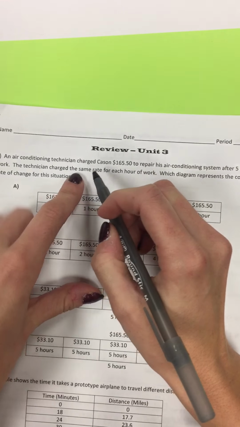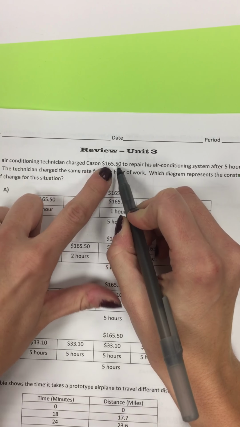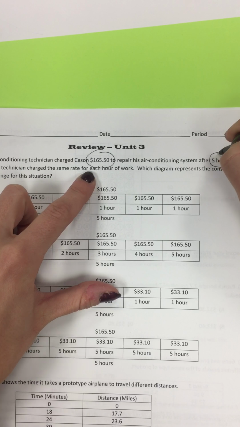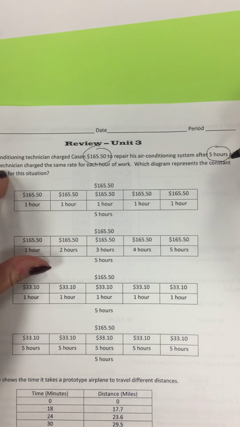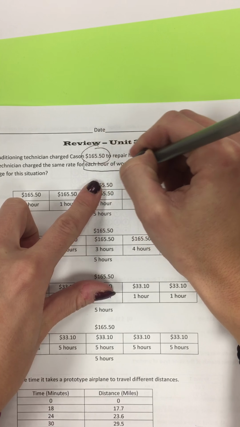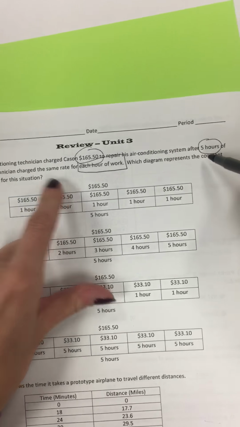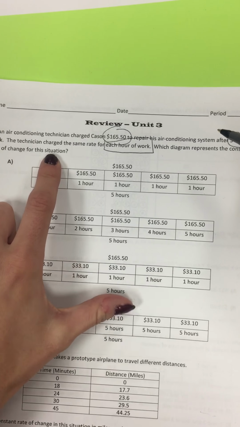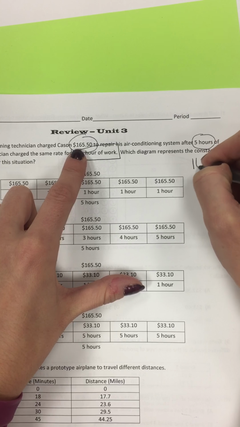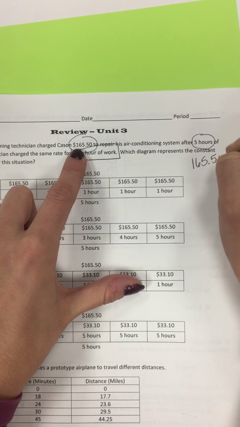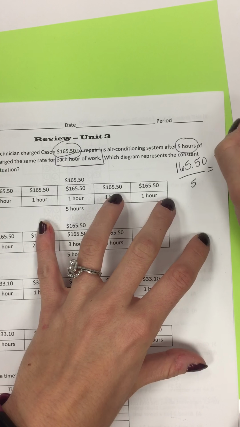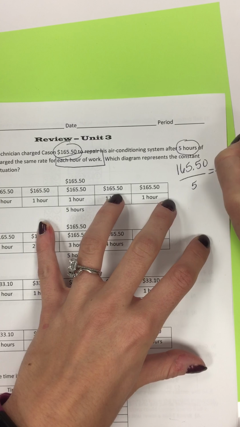an air conditioning technician charged Kaysen $165.50 to repair his air conditioning system after 5 hours of work. The technician charged the same rate for each hour of work. Which diagram represents the constant rate of change for this situation? Okay, so he charged $165.50 for 5 hours. So we're trying to see how much did he charge for just 1 hour.